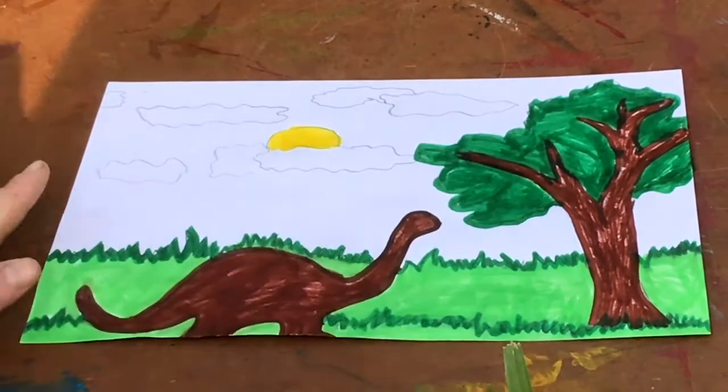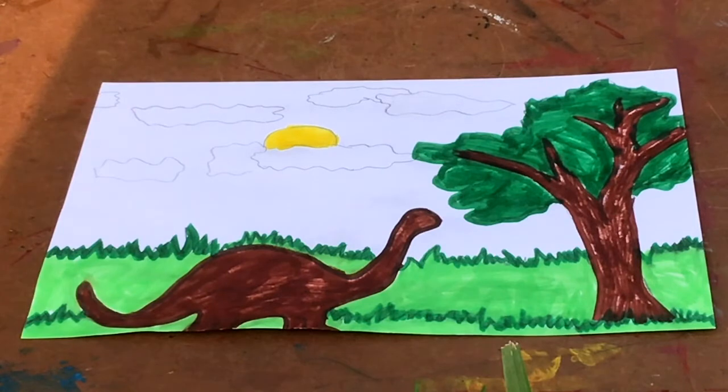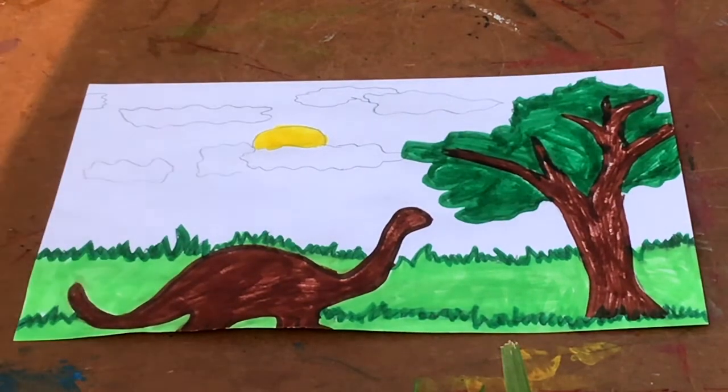Now, since it is a daytime sky and it's nice and sunny, I have white clouds. I don't want to put any storm clouds. There's no rain, there's no storm. You can put storm clouds if you want to, because this is the creative part. This is where you get to be creative. But since I don't have storm clouds, I'm leaving them white.